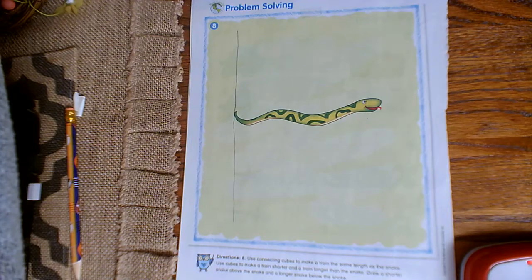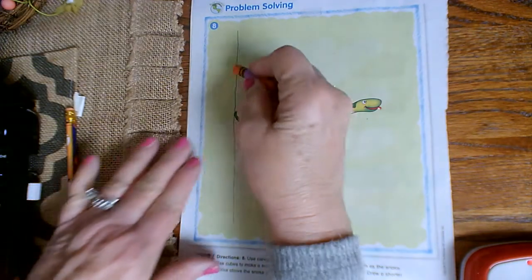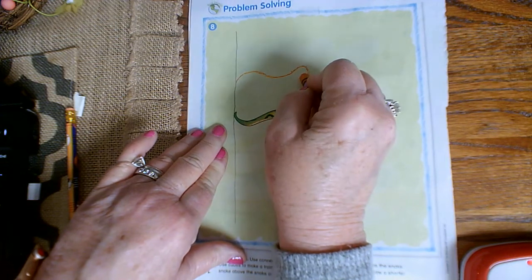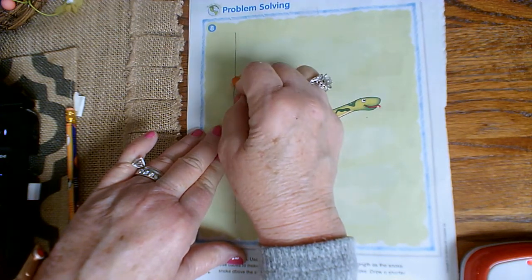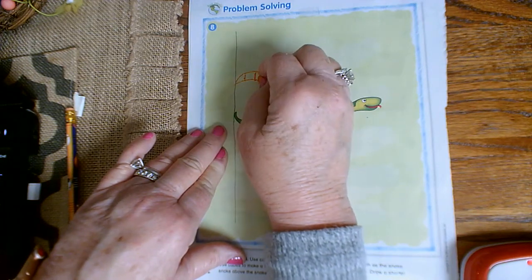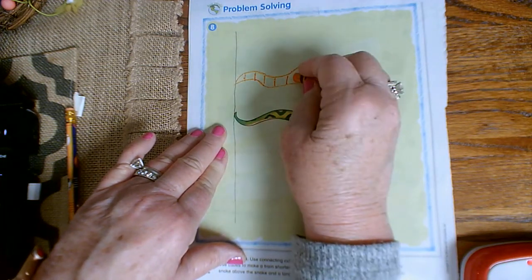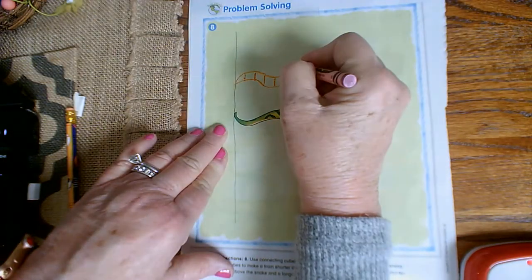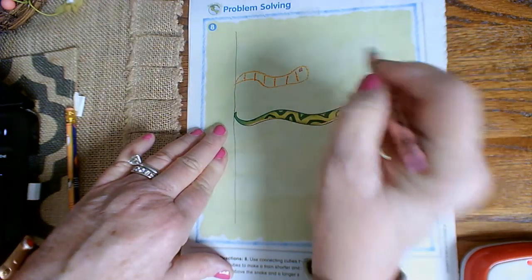So their tails are going to start on that same line, but make sure it's shorter. And then you can jazz it up, make it really colorful. Give it a little eye.